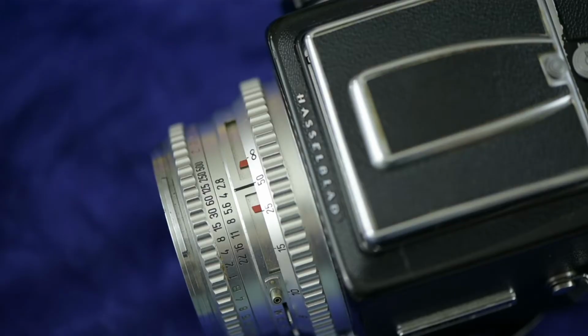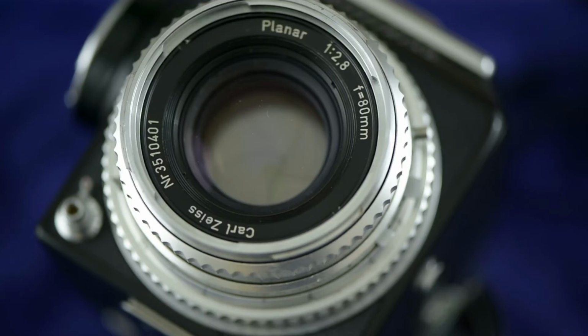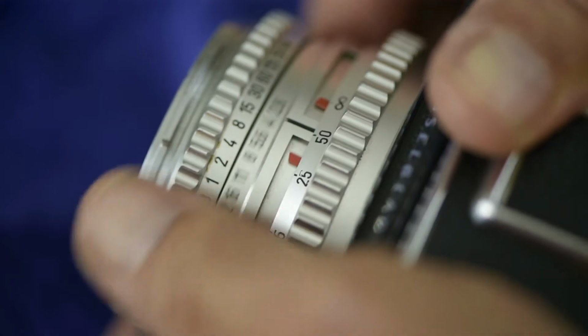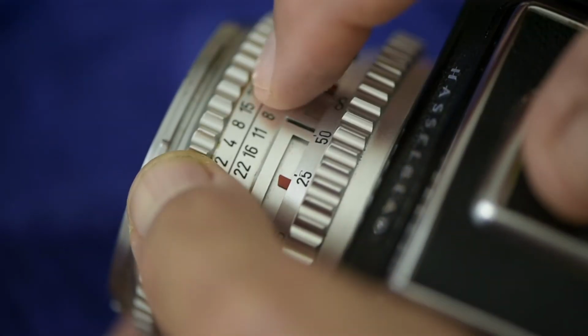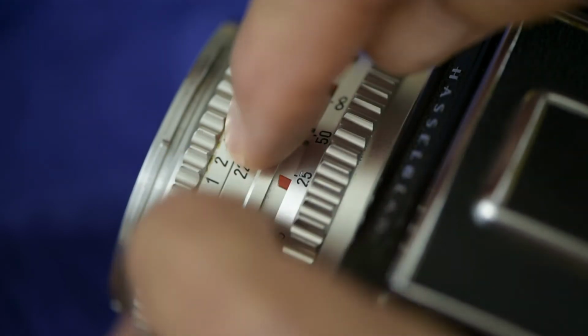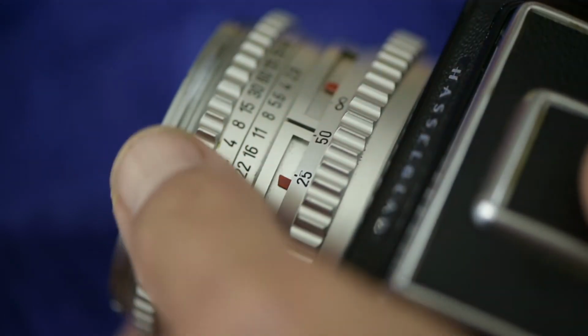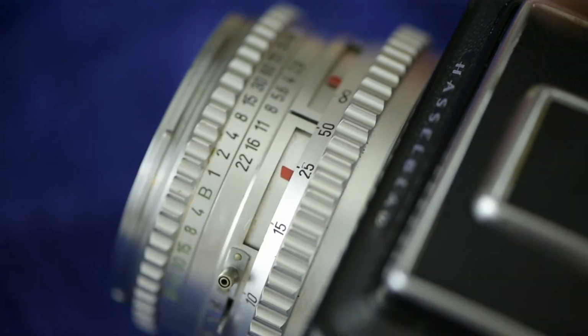So this is a Hasselblad medium format camera, 6x6. It's an older analog one with a planar lens, but it's really nice because it shows you very clearly how shutter speed and aperture compensate for each other with exposure, and also has a great depth of field scale.